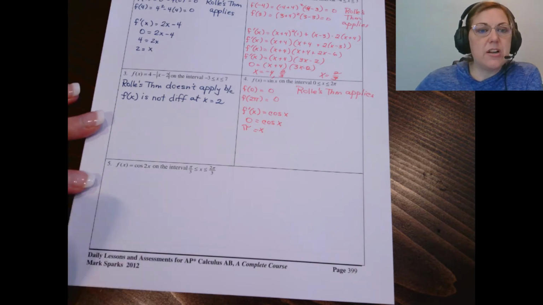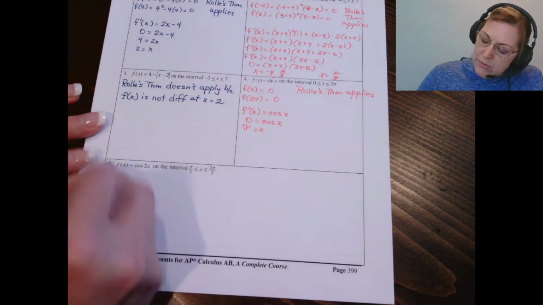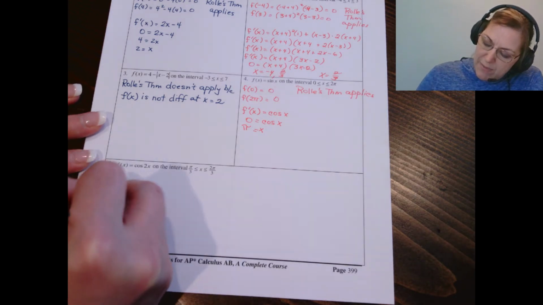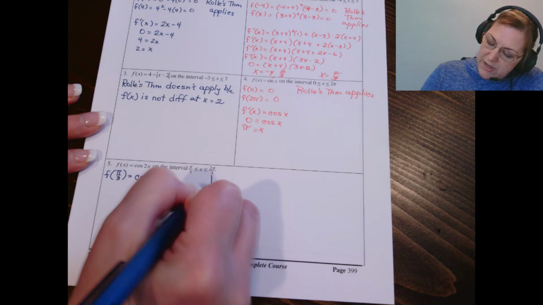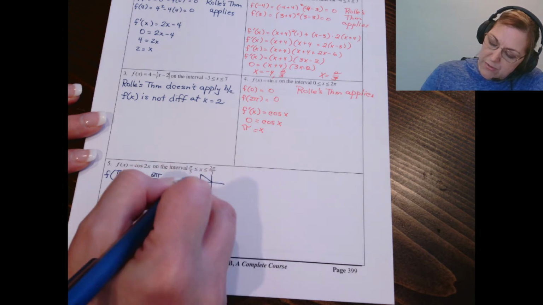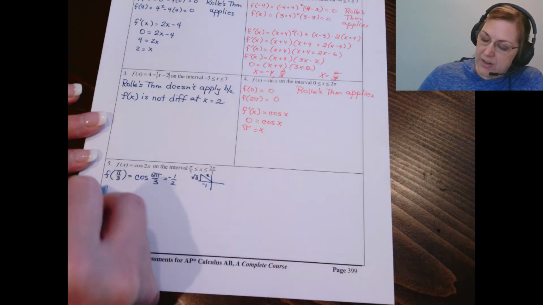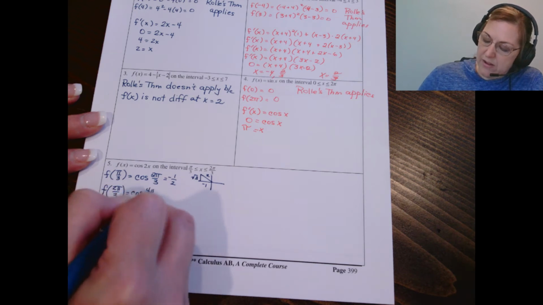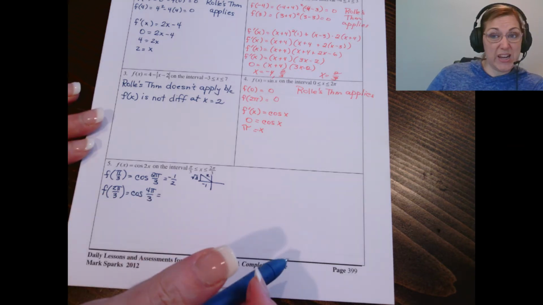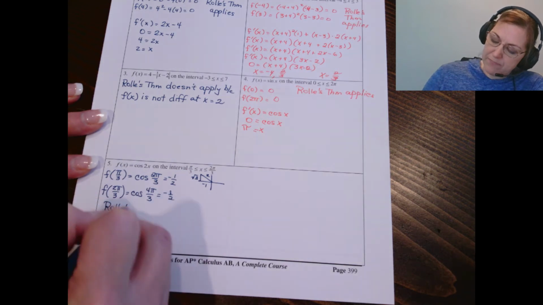Okay, looking at number 5 then, cosine of 2x being my function. Again, no problem with being continuous or differentiable, but we're going to need to check those y values. So f of pi over 3 would be cosine of 2 pi over 3. Cosine of 2 pi over 3 is over here in quadrant 2. It's a 60-degree reference angle, so cosine is negative 1/2. F of 2 pi over 3 would give us cosine of 4 pi over 3, which would be in quadrant 3. And so cosine is also going to be negative 1/2. So we know that Rolle's theorem applies.